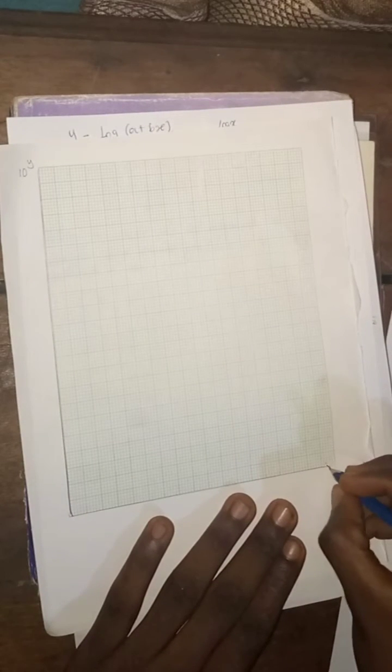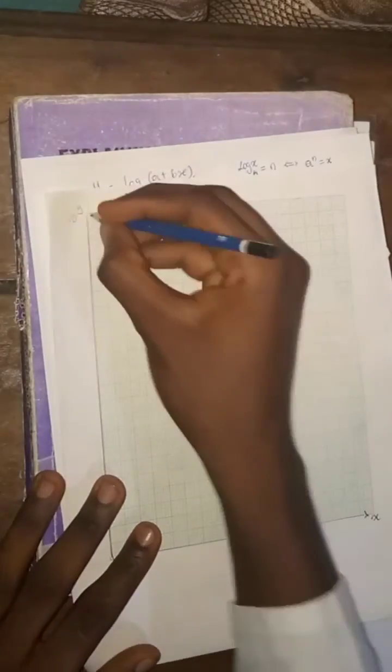Then down here on my x-axis, this is now my x. So this is the x here, and this is my y right there, 10 to the power y.